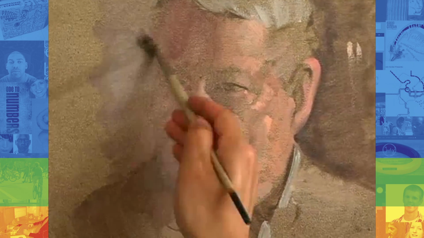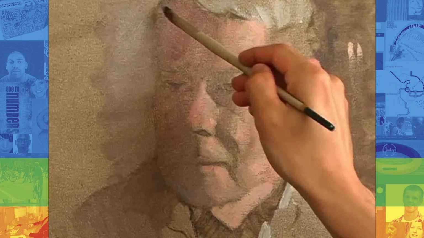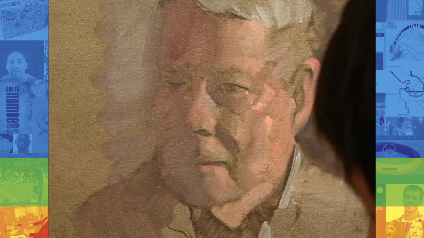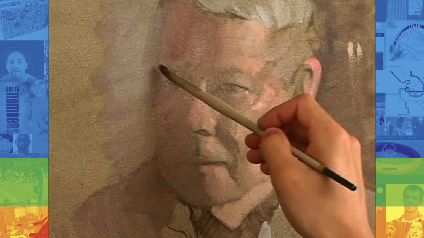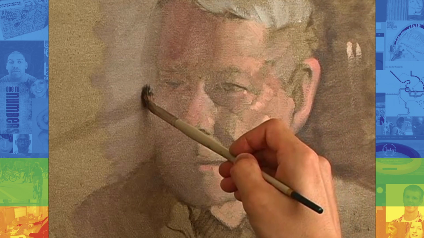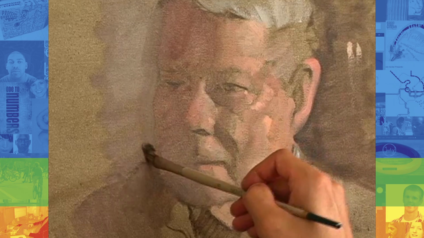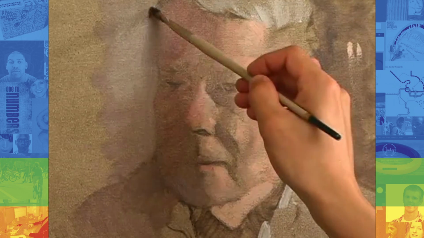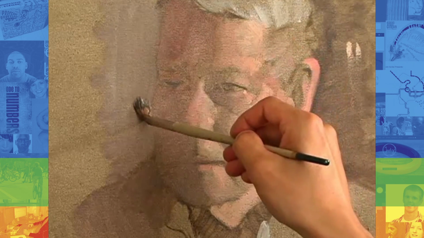So I'm going to return to that area, remix the background color, and I'm going to carve back into his face. And very subtly, I'm recovering the hardness of that line. It's still so soft. But what makes an edge hard or soft is really the width. It can occur within a 1/16 of an inch.